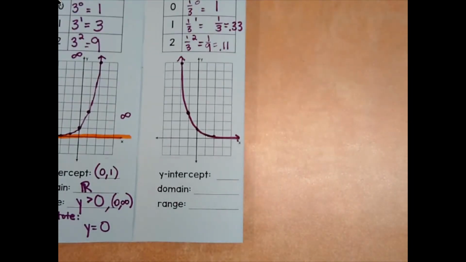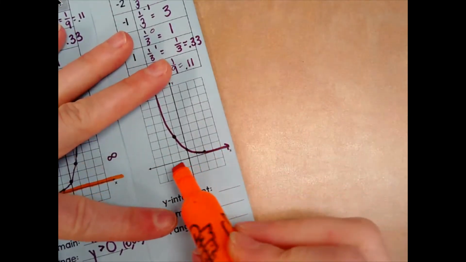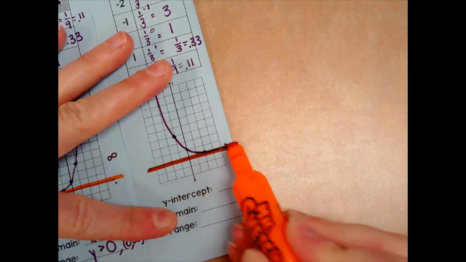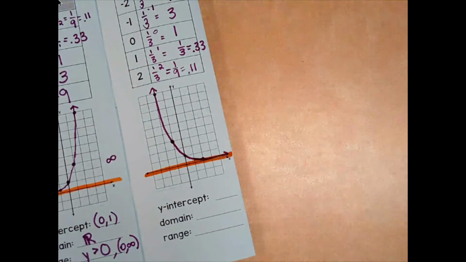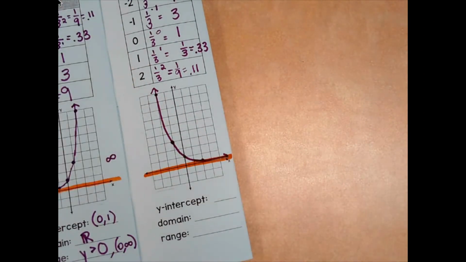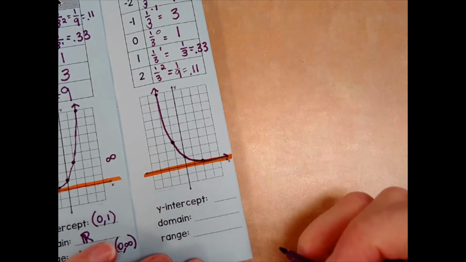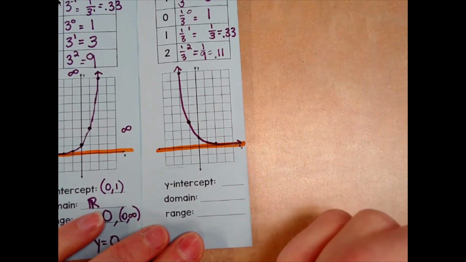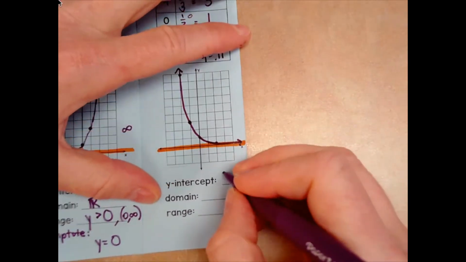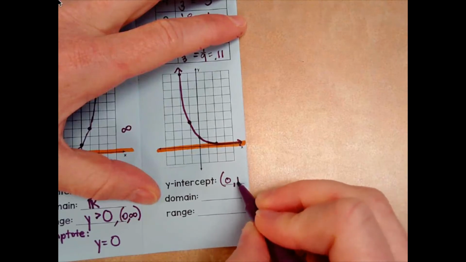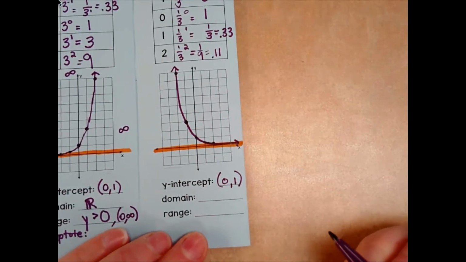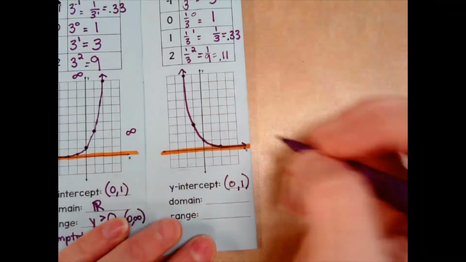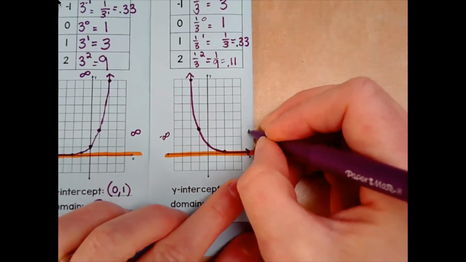Now we're going to identify where the asymptote is. What's the line that it's going to skate along without actually going over? The x-axis. And then answer the questions. What's the y-intercept? 0, 1. The domain, how far left and how far right will it go? Negative infinity to positive infinity.